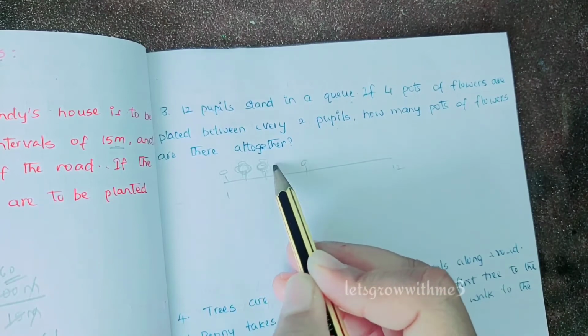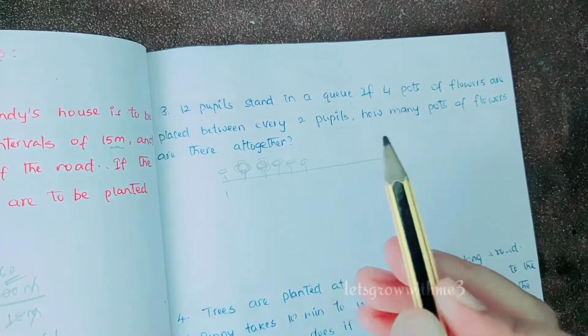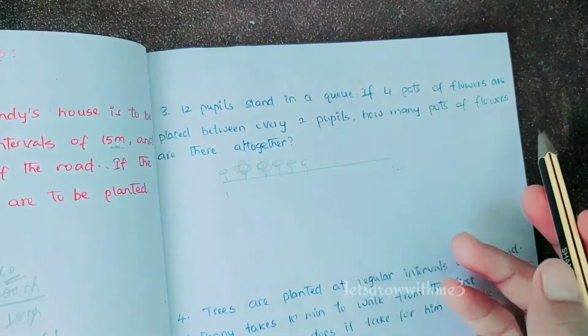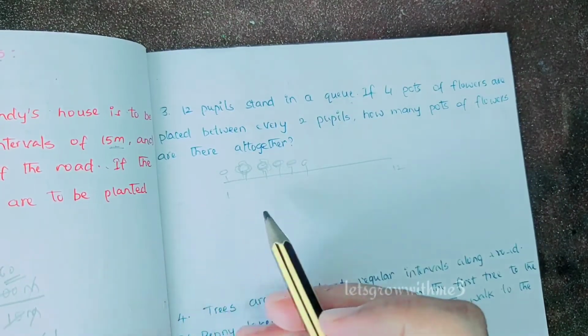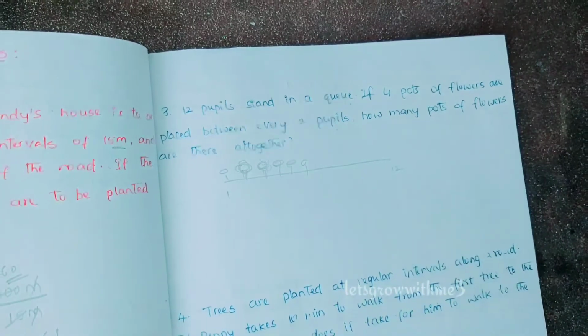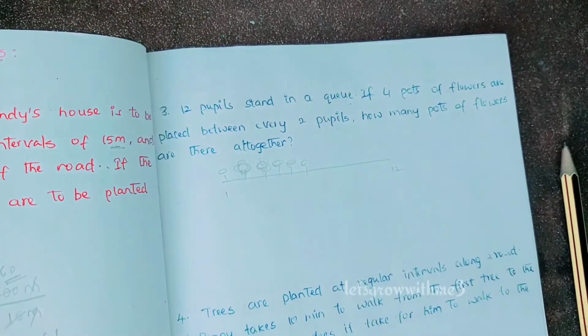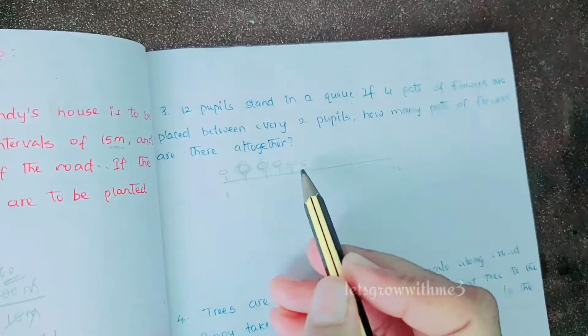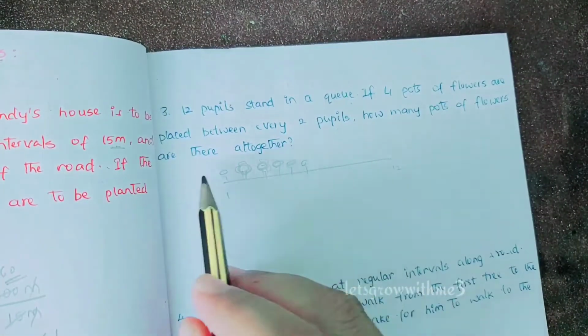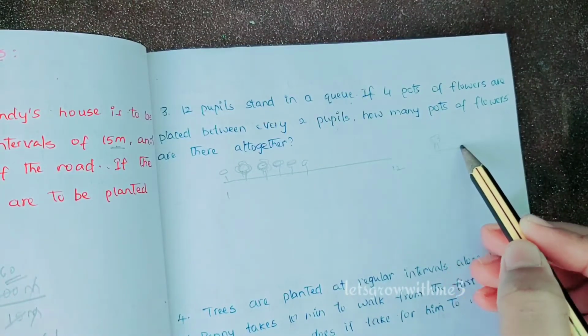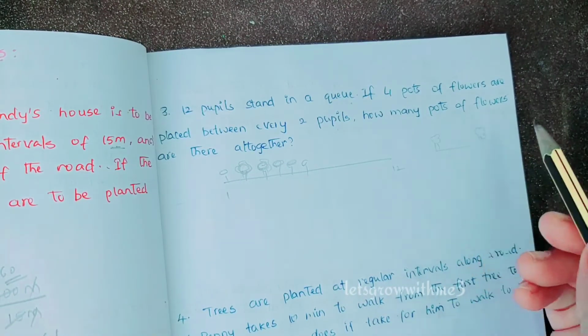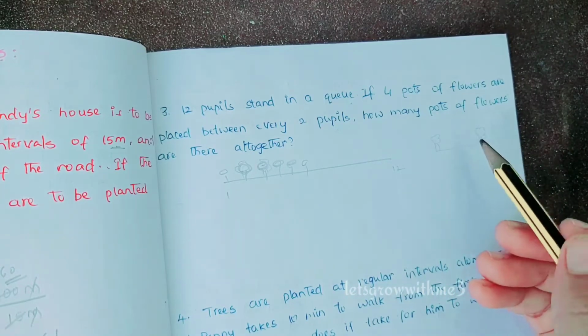Okay, so here the main thing we need to know is the number of intervals. If we know the number of intervals, then we can easily find out how many pots of flowers we can keep. Among 12 people, how many intervals will we get, as if they are kept at both ends of the road? Like the number of trees is equal to the number of intervals plus 1, right?